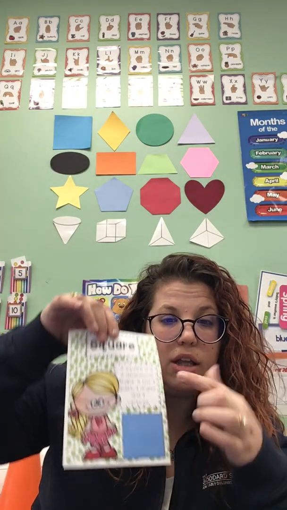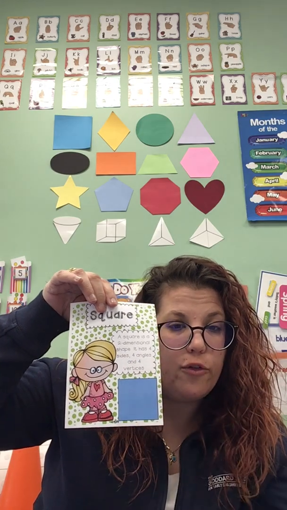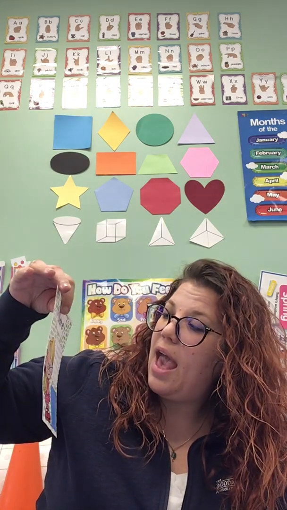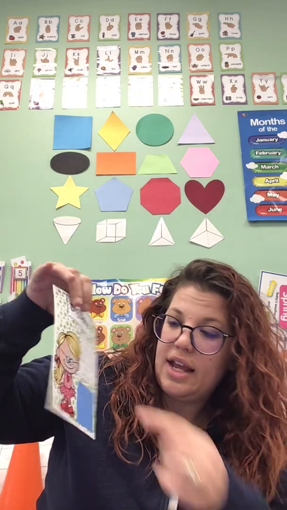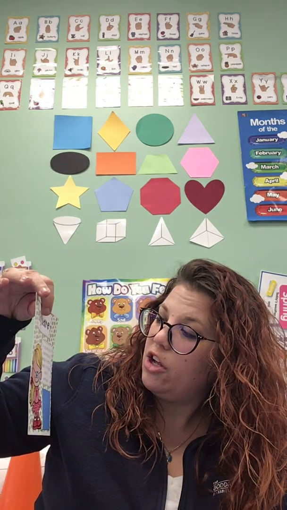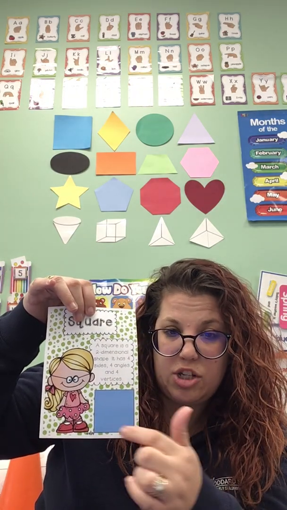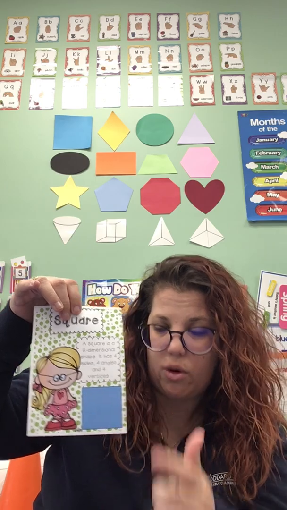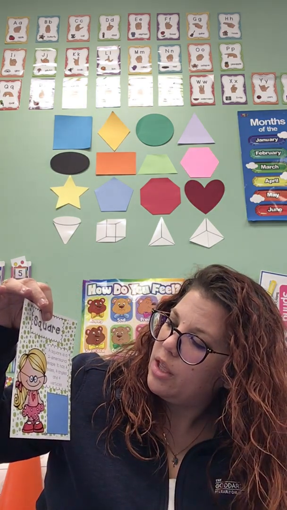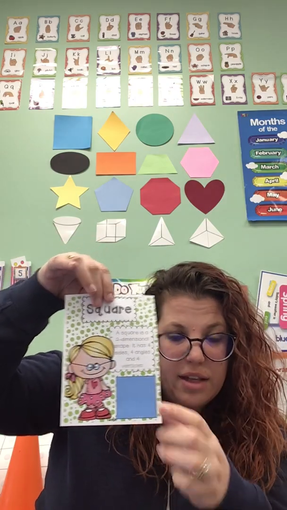So an angle is where the two corners meet. So it has 1, 2, 3, 4 angles. And the sides, it has 1, 2, 3, 4 sides. It also has four vertices, which are the lines in which they meet. So we have 1, 2, 3, 4. Oh, excuse me, I have hiccups today. So a square has four of everything.